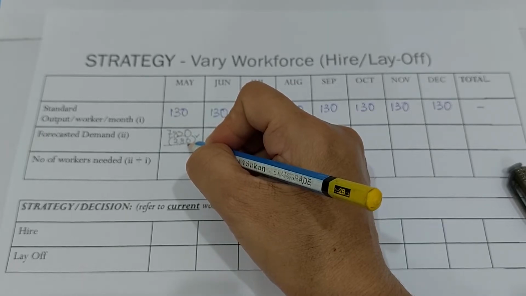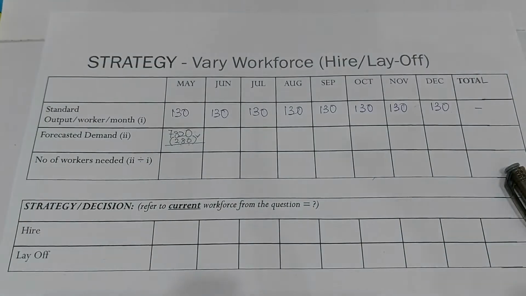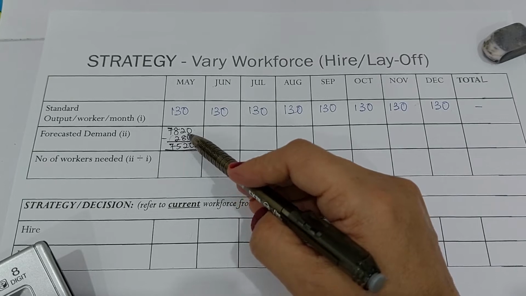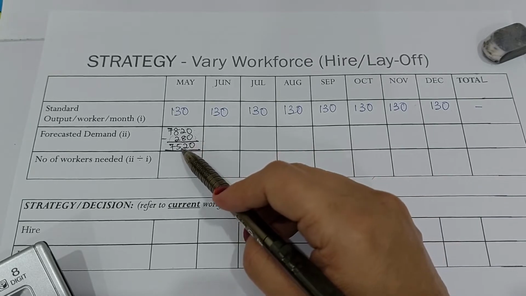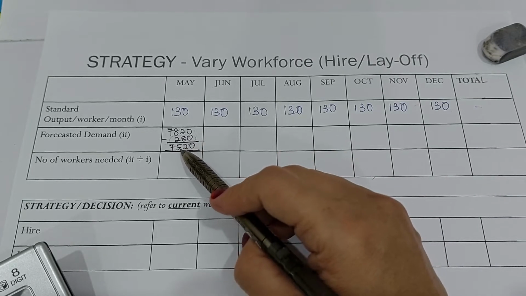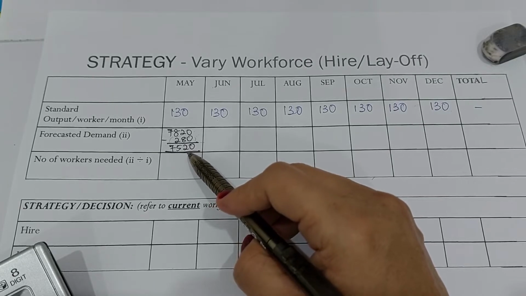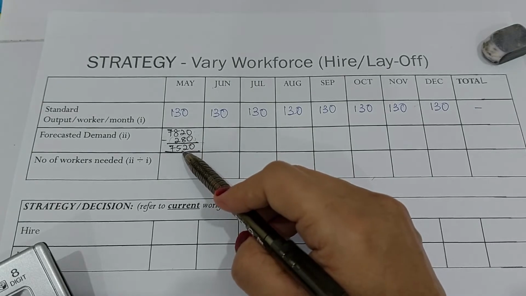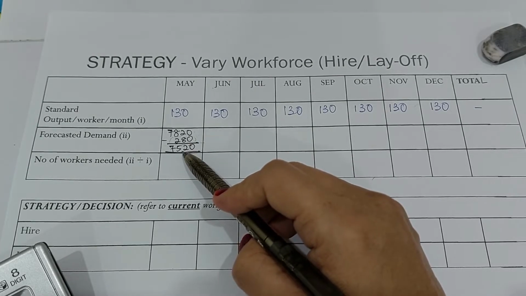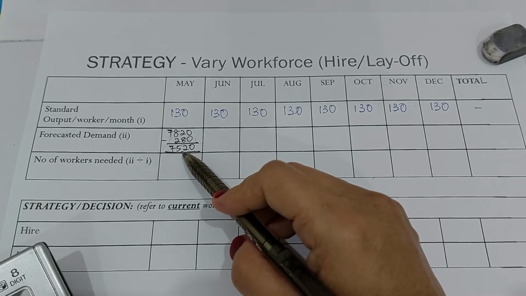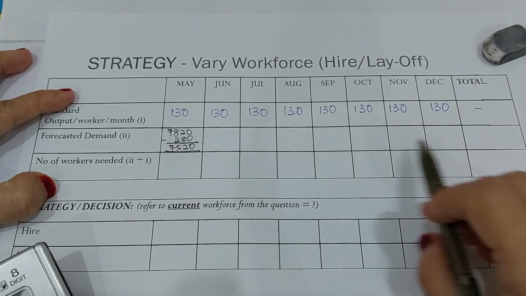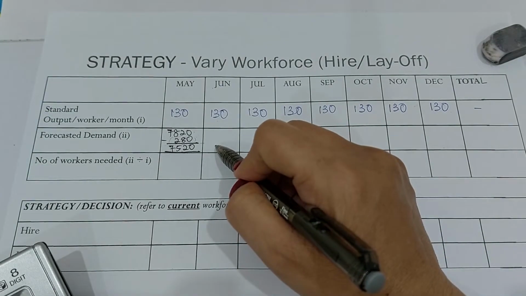So this will give us a total of how much? In May, after minus off the stocks carried forward, the company needs only to produce 7,520. So not actually the forecasted demand. We have to minus off, so the company needs to produce only 7,520. And for the rest of the months from June until December, you just copy whatever is given in the question.